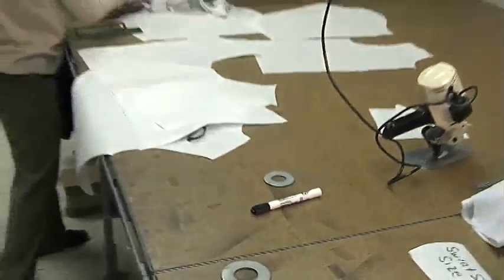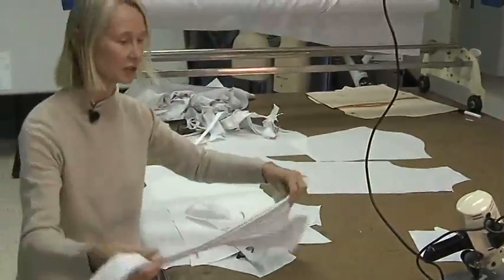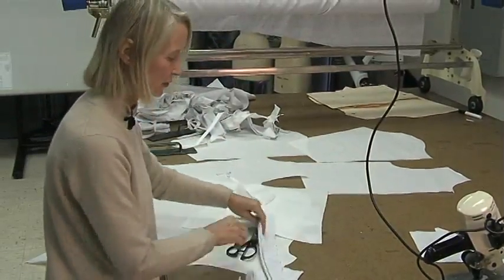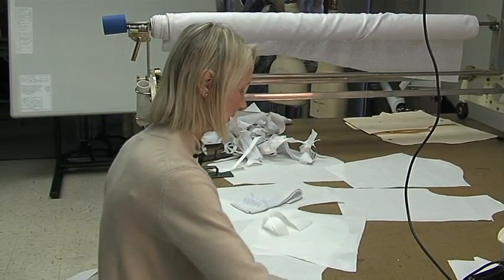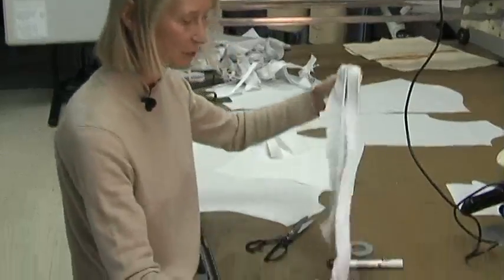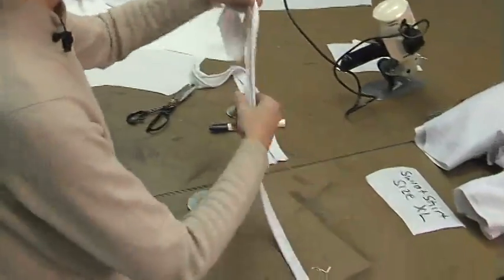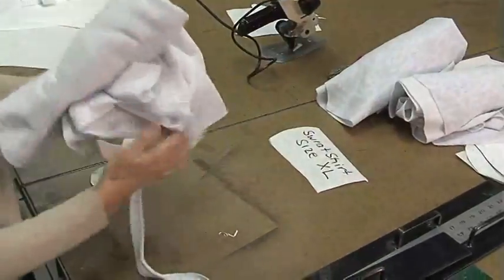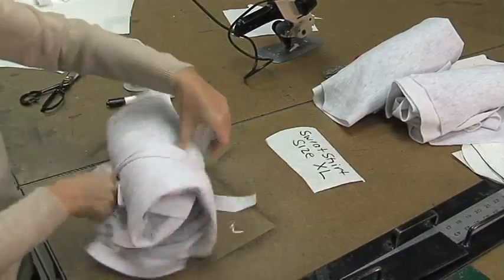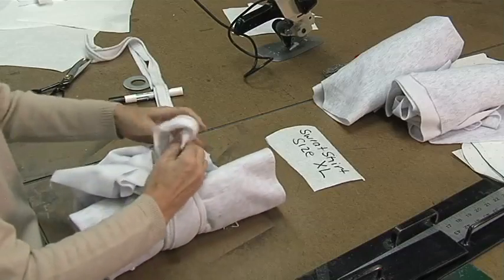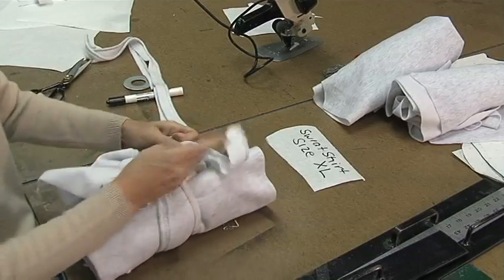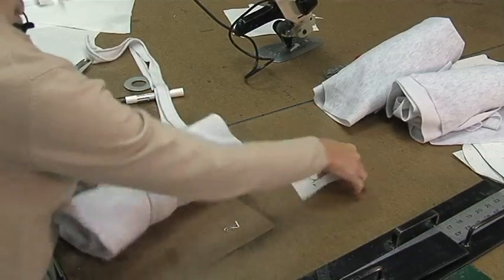Anything that's left from the production, you can use strings left from the cutting, these selvage bands, to keep them together, and then here's the label.